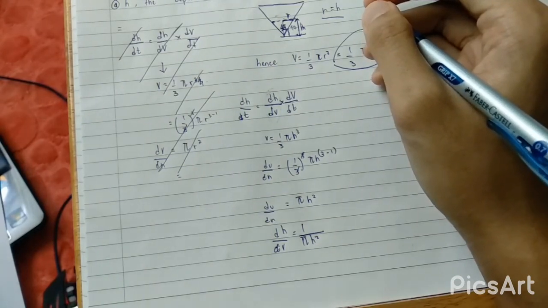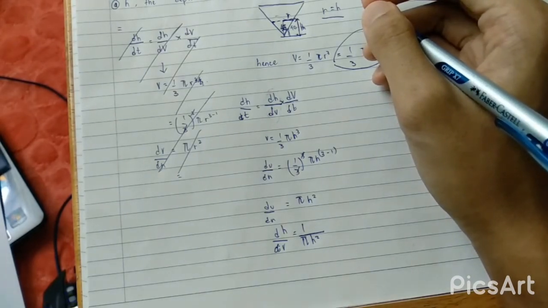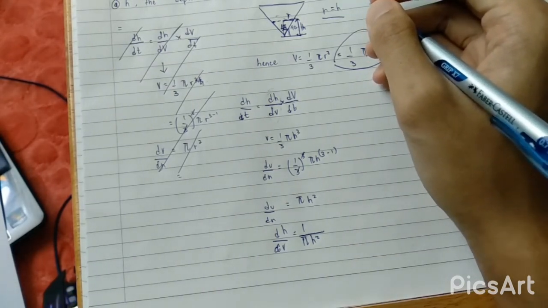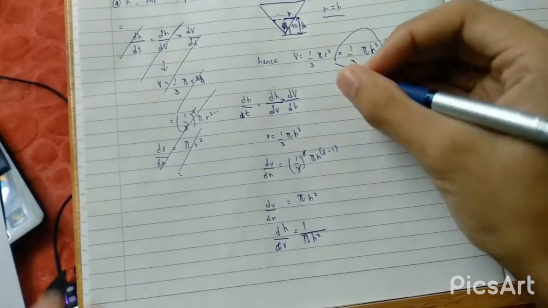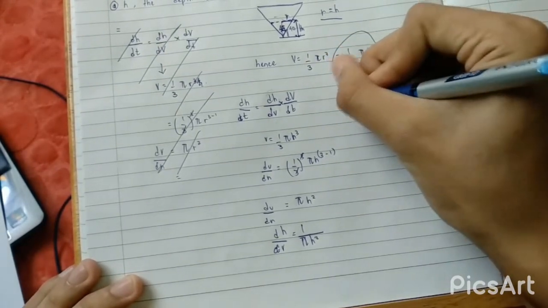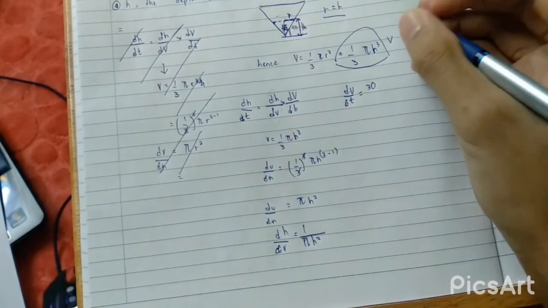So we found this, we just multiply 1 over pi h squared and 30. So the answer is 30 over pi h squared.